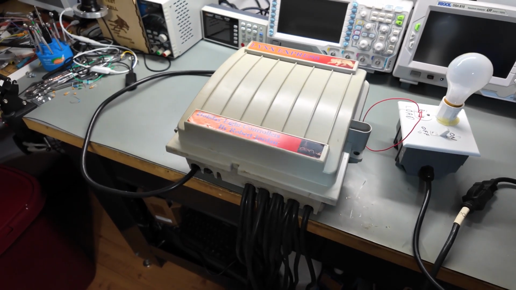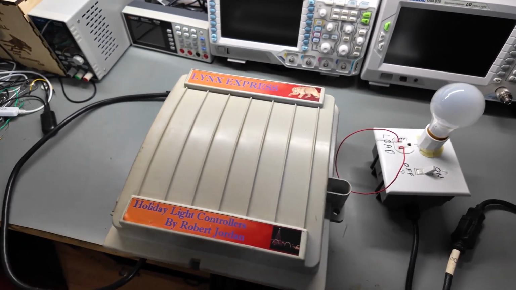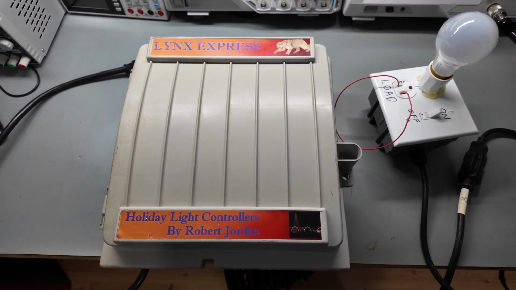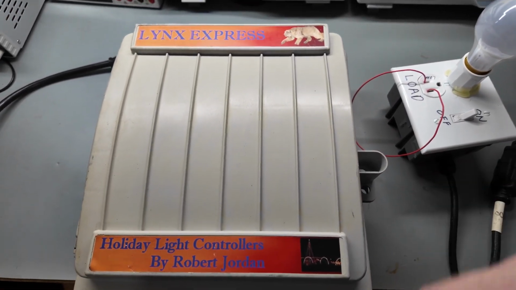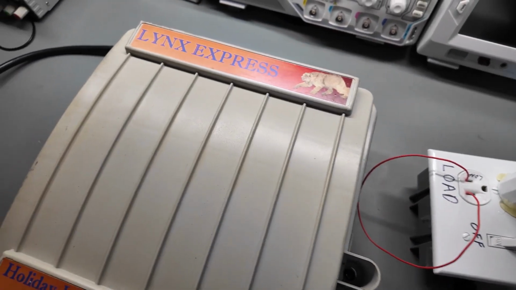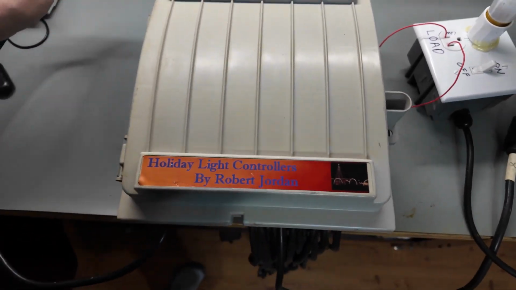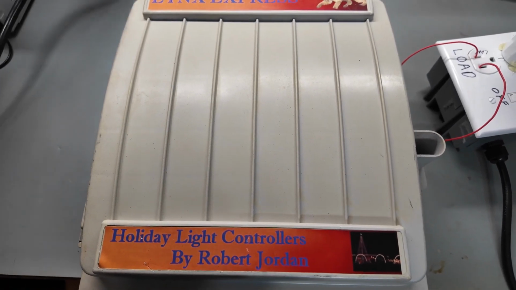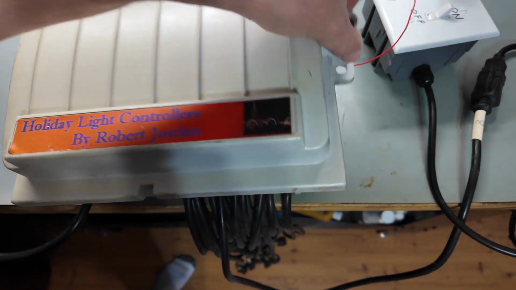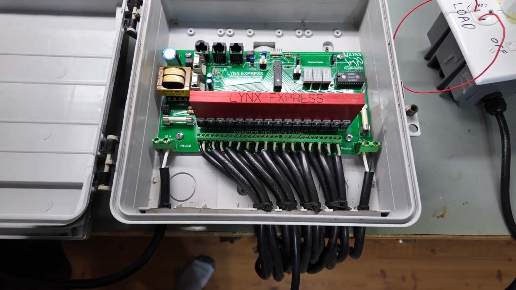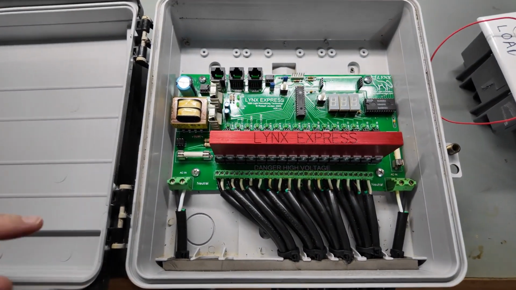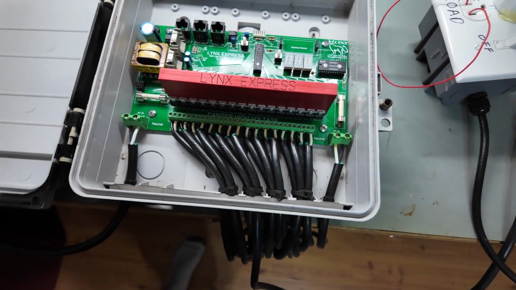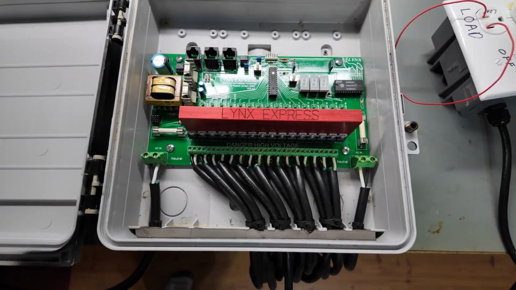Okay, on the bench we have a Lynx Express, one of the light controllers that I created many years ago, along with a whole lot of other controllers for Christmas lights from my many years of doing that. Let's open up and see what we got here. So here is a Lynx controller. We can see all of the Triacs, 16 Triacs, a 16-channel controller.